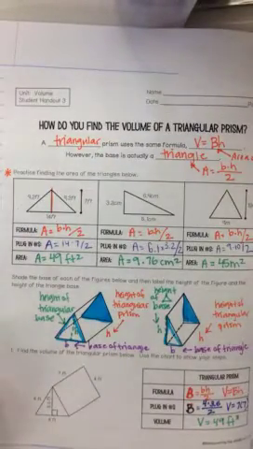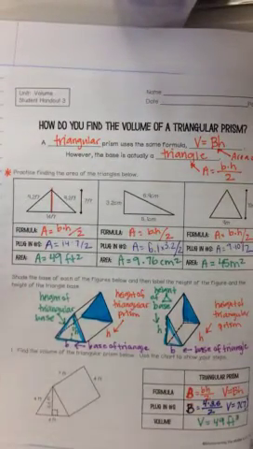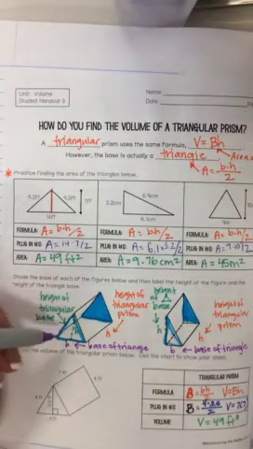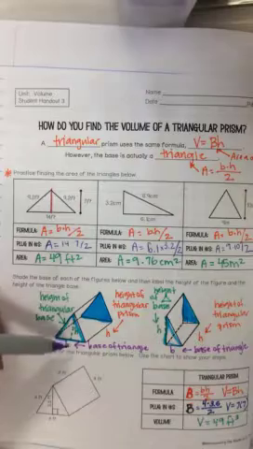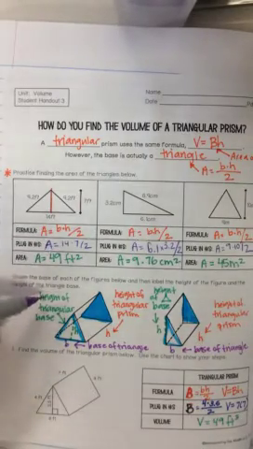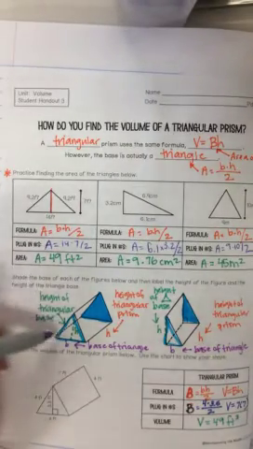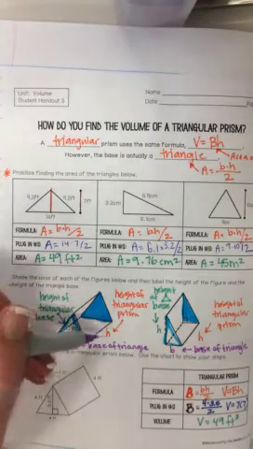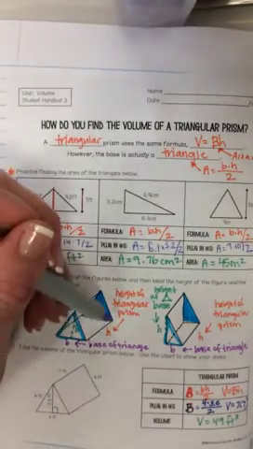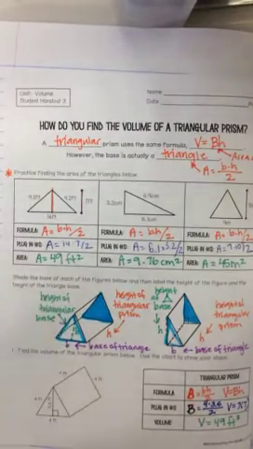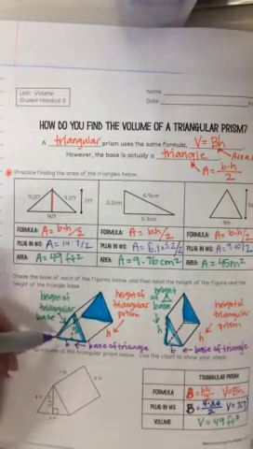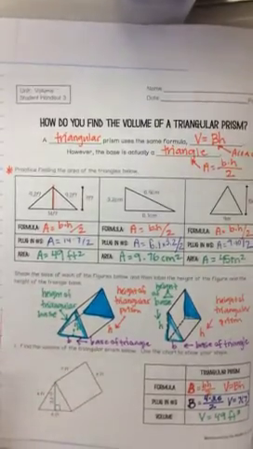Okay, so here it's important to recognize that these triangular prisms have 1, 2, 3, 4, 5 faces. So once you find the area of the base, all you need to do is multiply it by the height, the dimension that you hadn't used yet. So we use all of these dimensions for multiplying the area of the base, and then the other dimension we'll use for multiplying to find the overall volume.